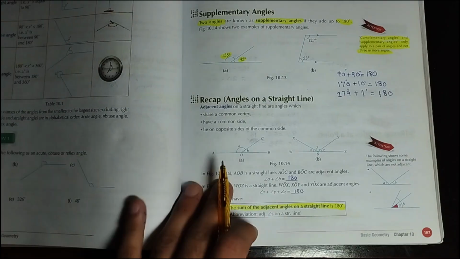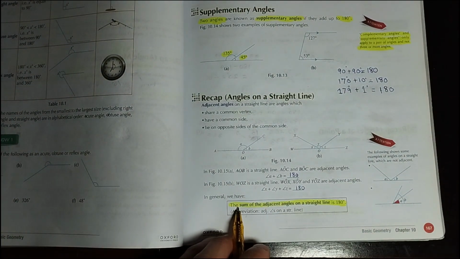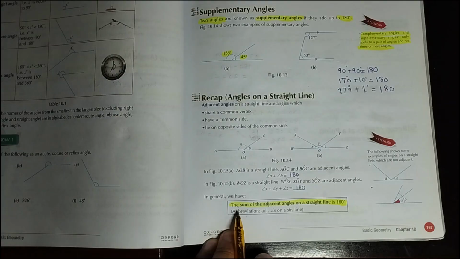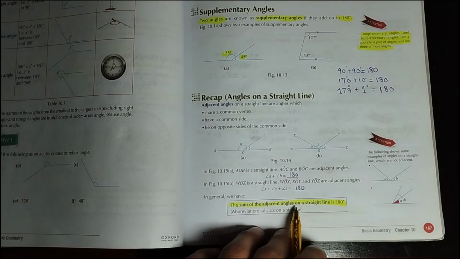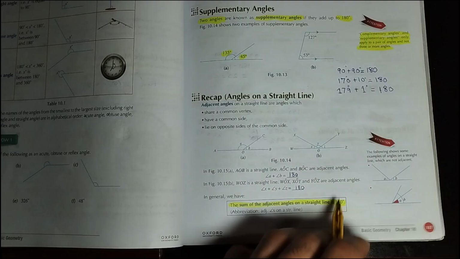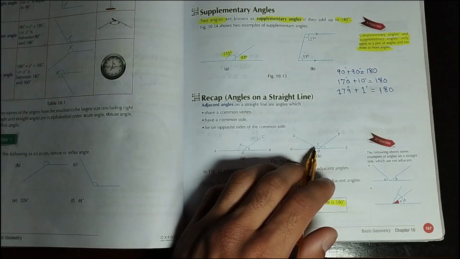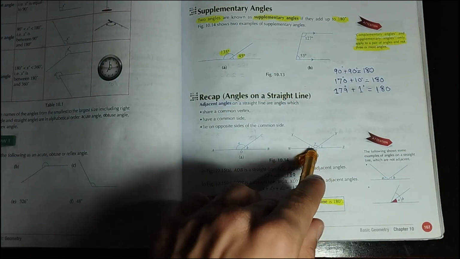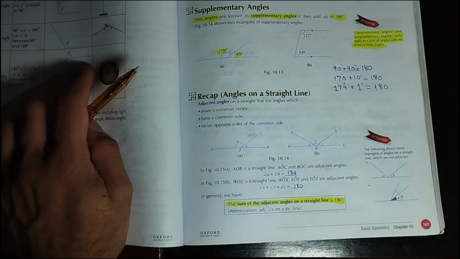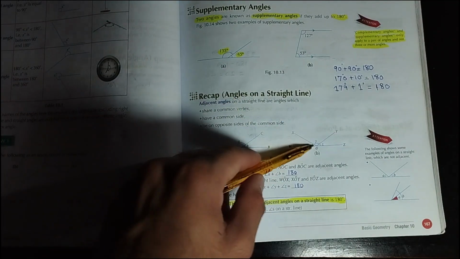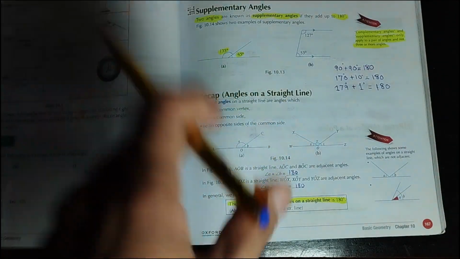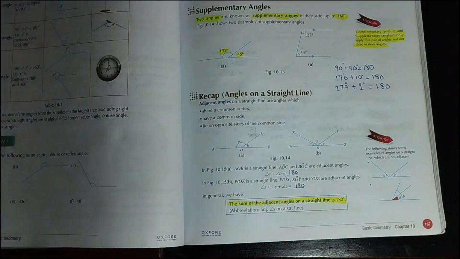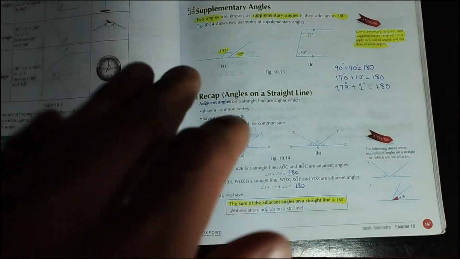And what does it mean? This is the most important statement that you need to remember here. The sum of adjacent angles on a straight line is 180. So as long as you have a straight line, whatever those angles are, their sum is going to be 180. The end of the story. You need to memorize this. It doesn't matter how many angles you have: 2, 3, 4, or 5 angles. If they are on a straight line, then their sum is going to be 180.